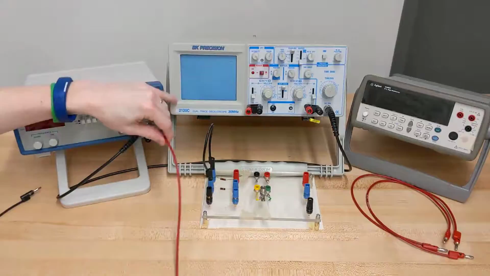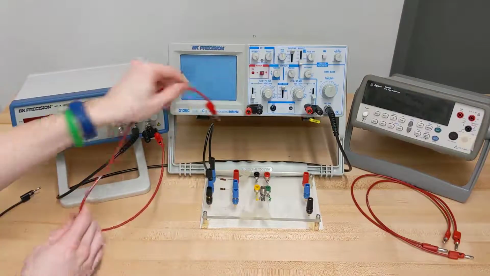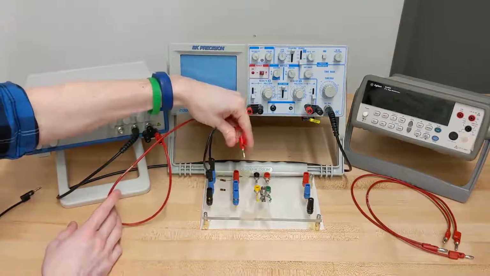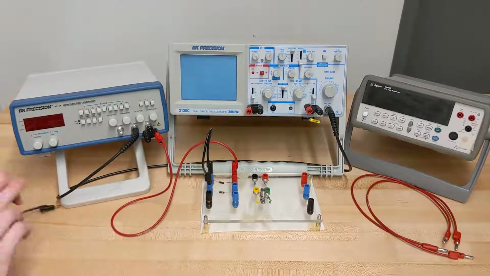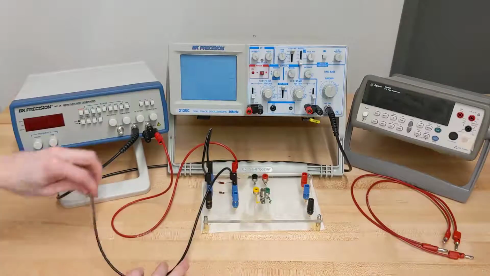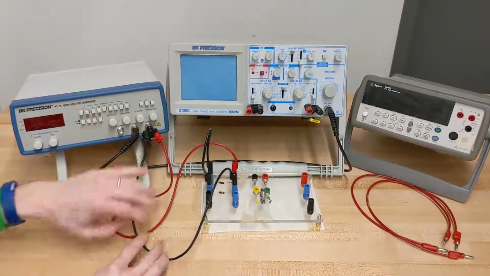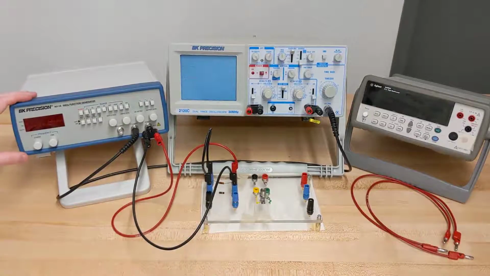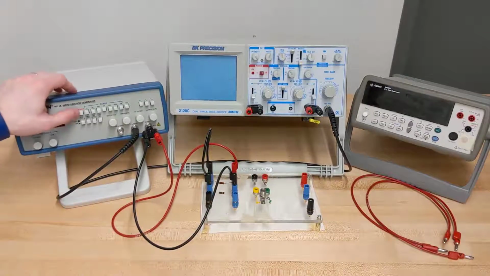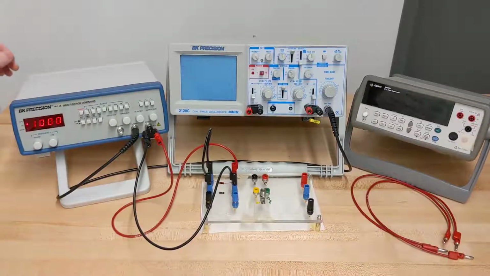Connect our function generator to the high side of resistor 1, and return from the low side of resistor 2. Our circuit is complete. We can power on our function generator with the power button here.